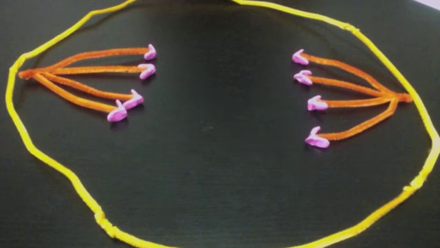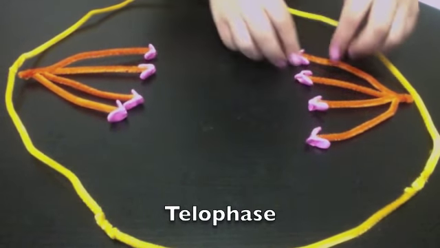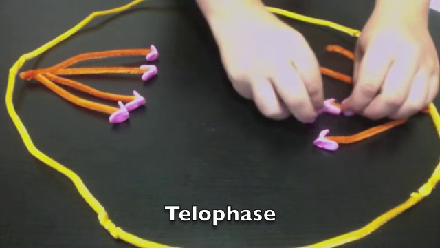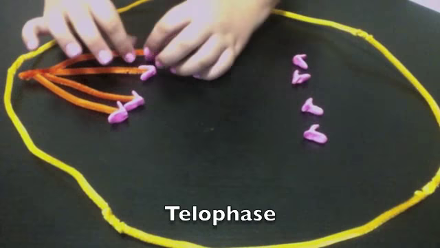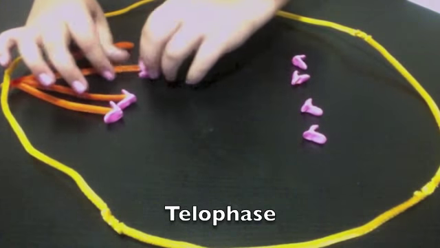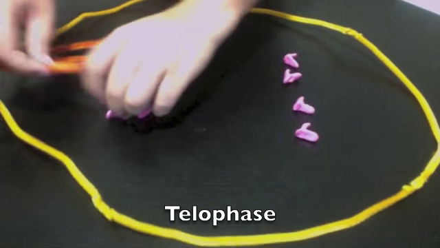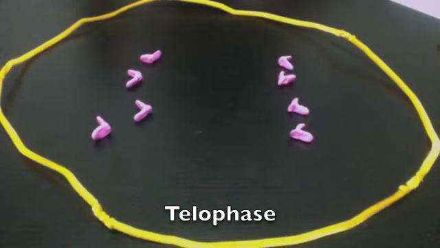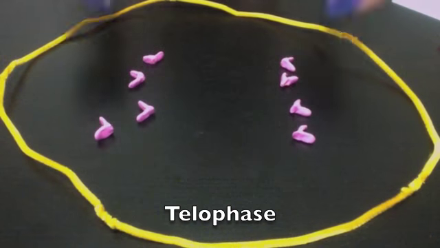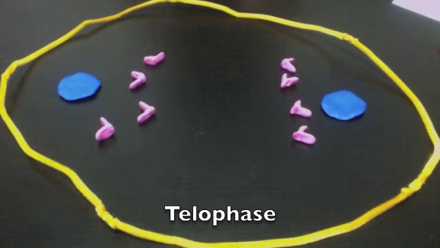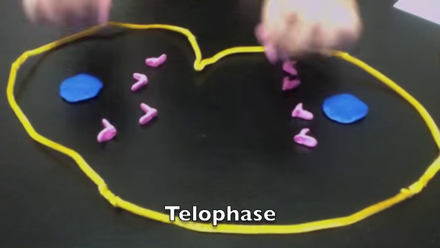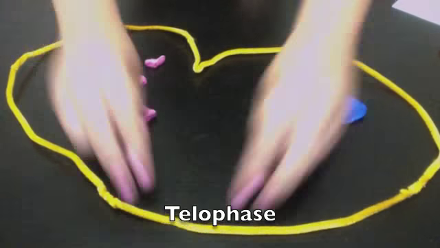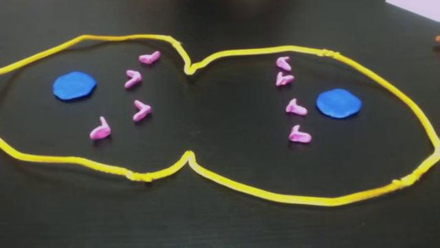The last and final phase is telophase. This is when spindle fibers disappear and two nuclei are formed. The cell gets ready to split, and this area is called the cleavage furrow. This is the end of mitosis.